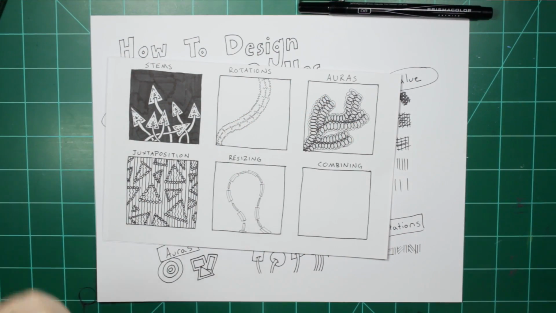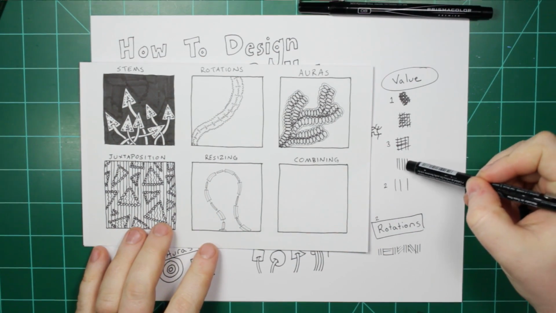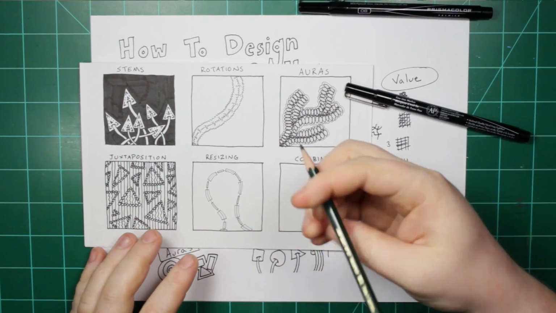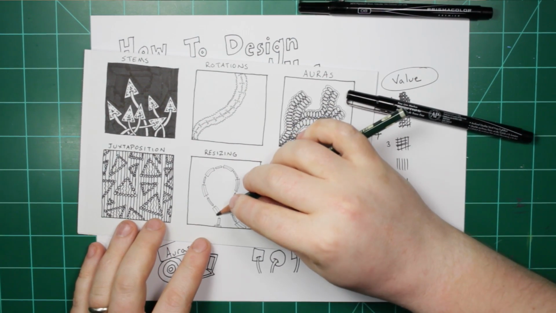It's okay. Now, to add a bit of value but keep these very light, what I'm going to do is come in here with a pencil and just apply a little bit of shading to it.